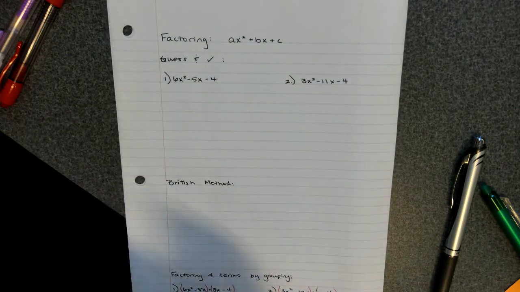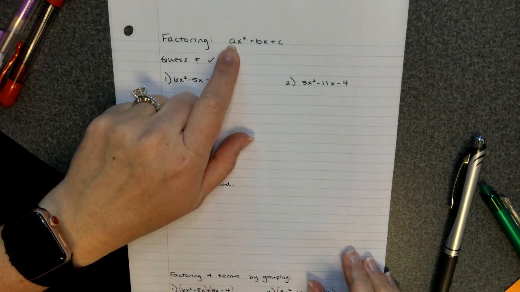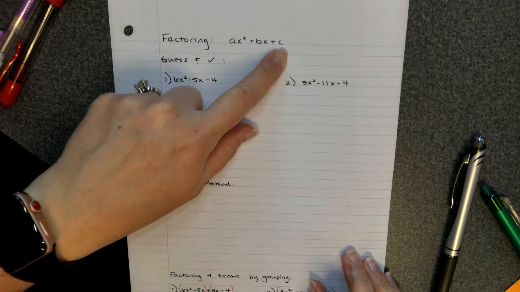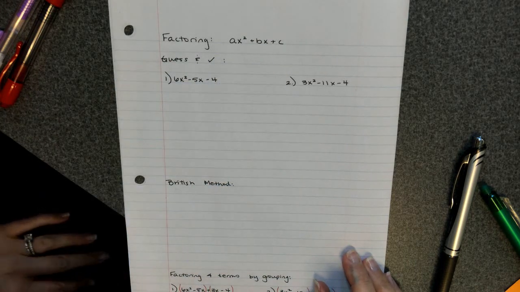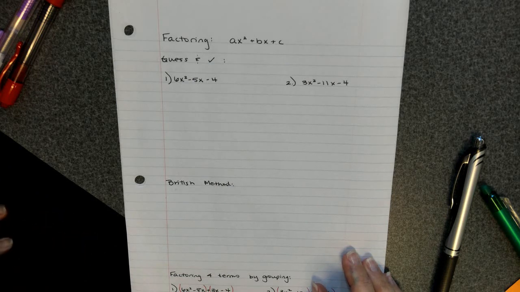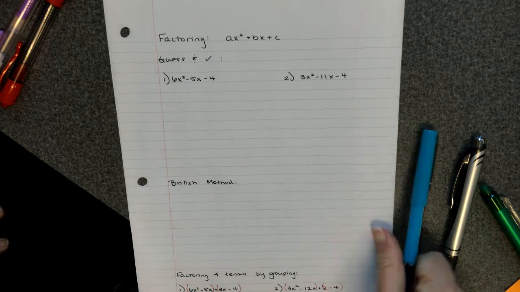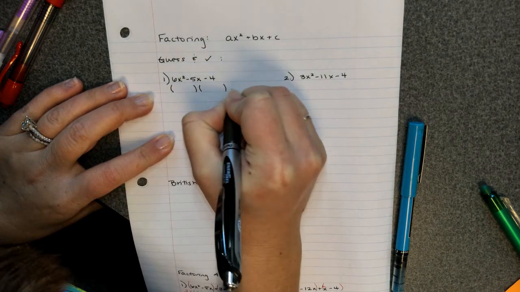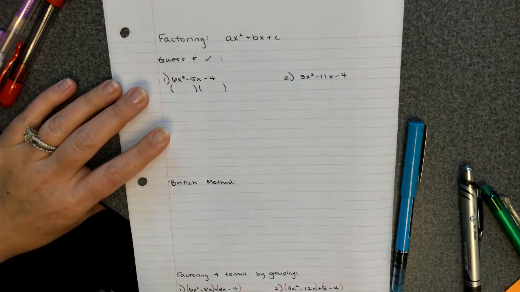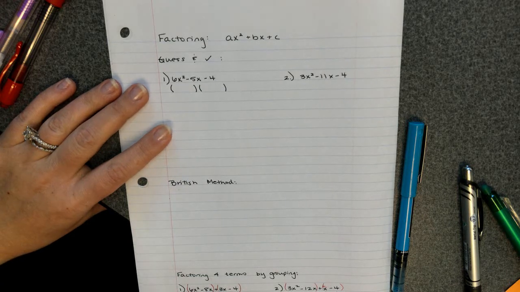All right, so factoring when there is an a value out front, ax squared plus bx plus c. The first option is your guess and check method, which is what I taught when we were back in Unit 5. So if I was factoring this, it's just unfoiling. So it's just a trial and error. So what we're going to do here is I'm going to write it in pencil, not pen, because I need to do some guess and check.